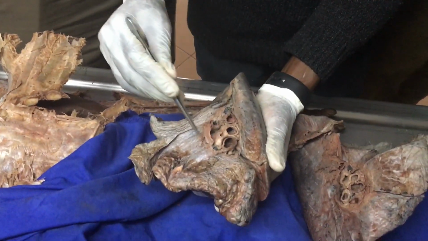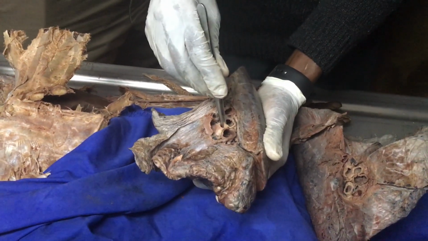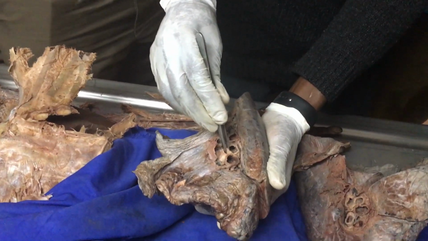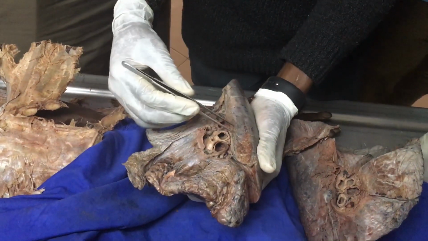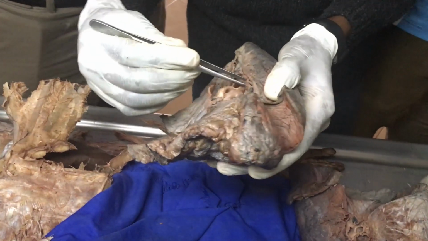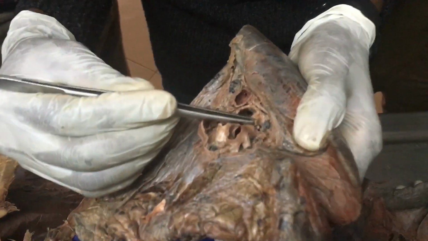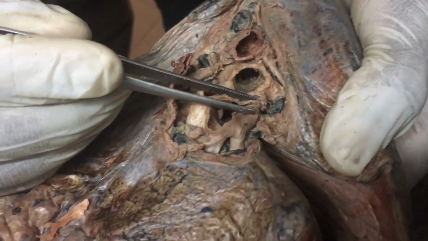And this forms some sort of a triangle. Within the triangle, you have our left main bronchus. And posterior to the left main bronchus, you have the other smaller structures. You expect to see your bronchial vessels, and I think here we can see a bronchial vessel right here.